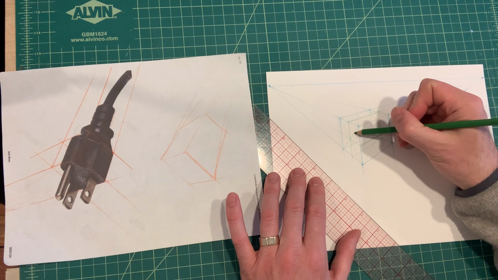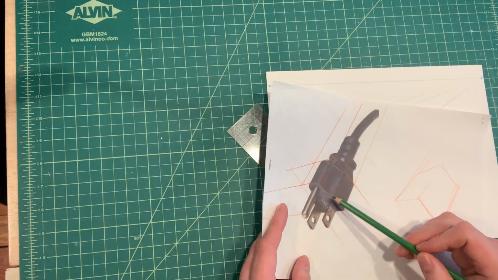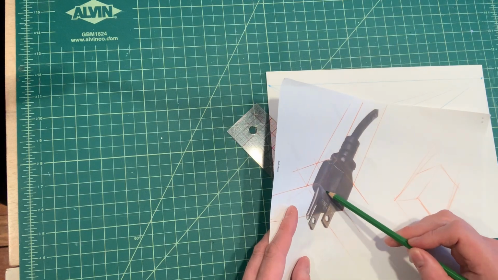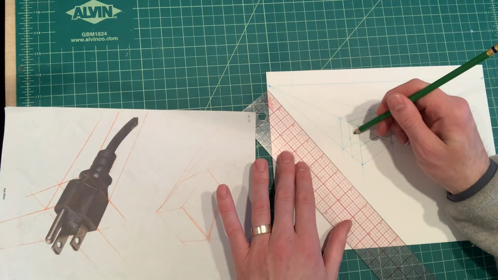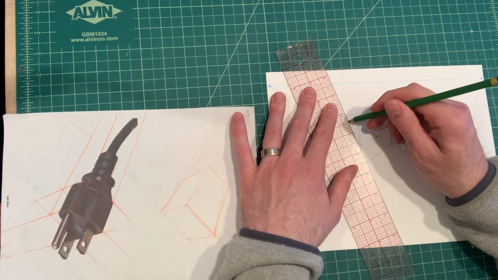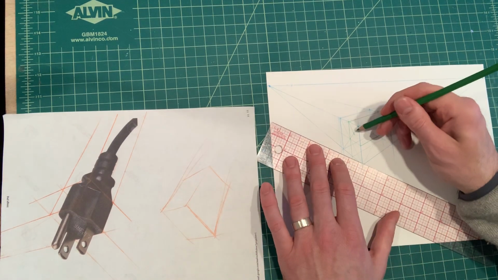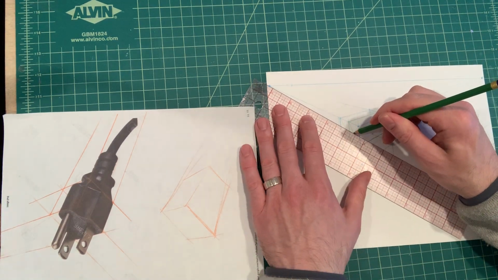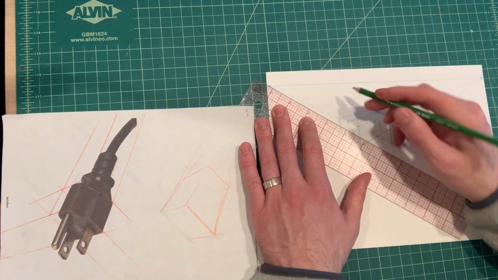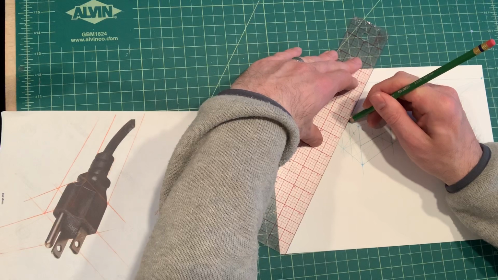The next thing I'm going to do is really study this form here. I think I'm going to put a little point right here. The reason I'm doing that, this represents that little divot, the low point. And that low point, I'm going to connect it to the high point there. Where this intersects this guy, I'm going to run it over to the vanishing point so I can find it on the other side. And then I'm going to connect that point there.